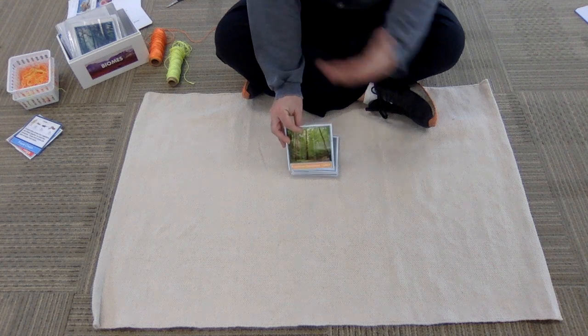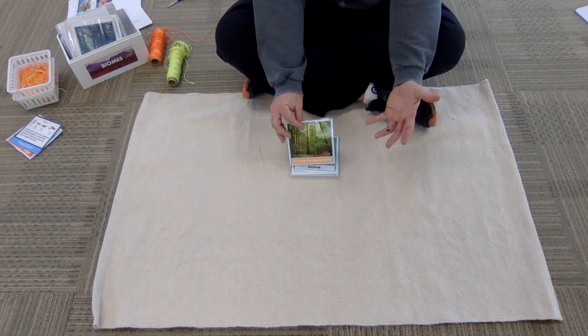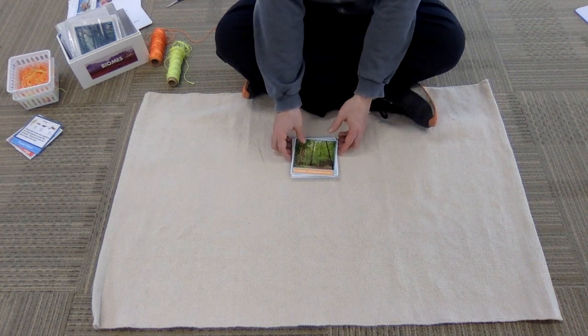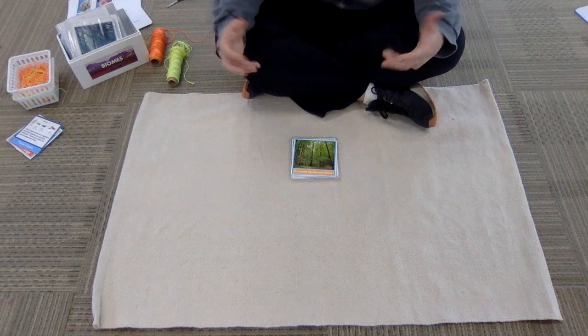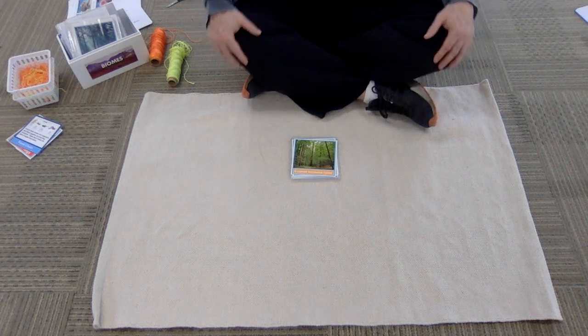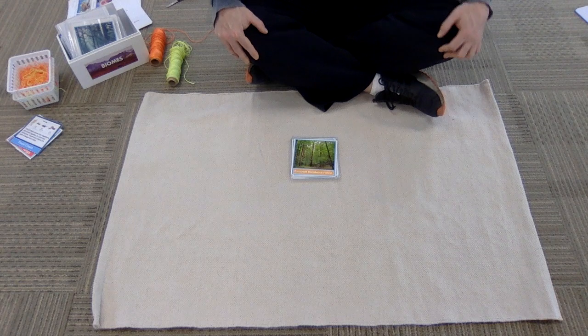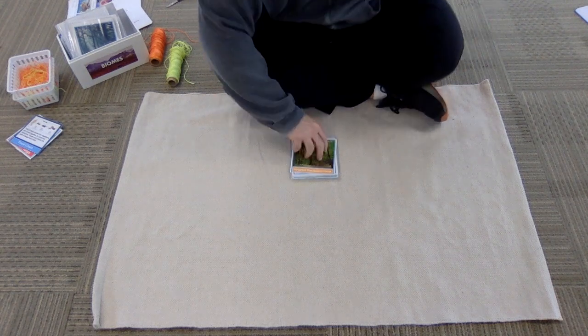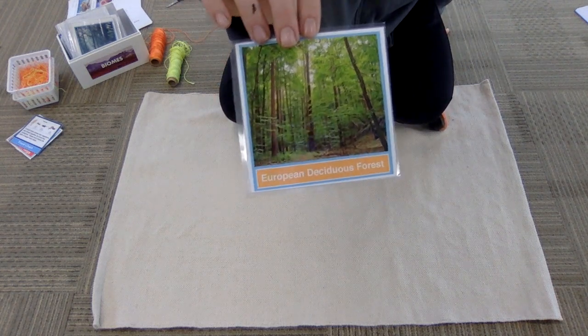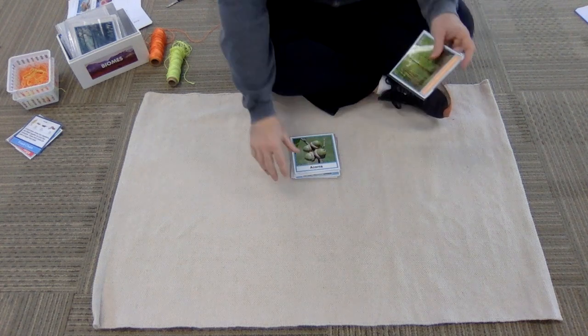You find ways to make this stuff beautiful, and I highly encourage you, when you study the animals and everything, to draw them, to illustrate them, to do everything in your power to make it an art project as well. Art plus science equals super fun. So, European deciduous forest, this is what we're going to be doing.